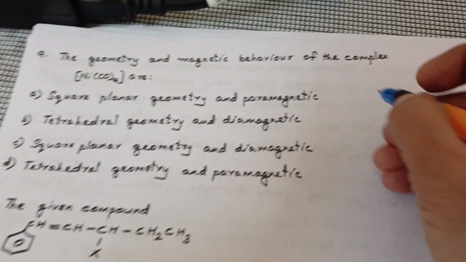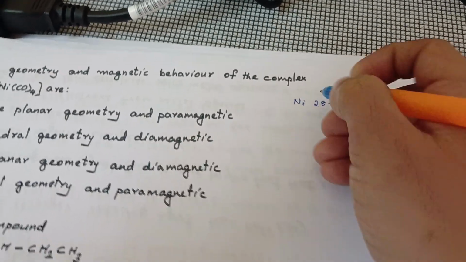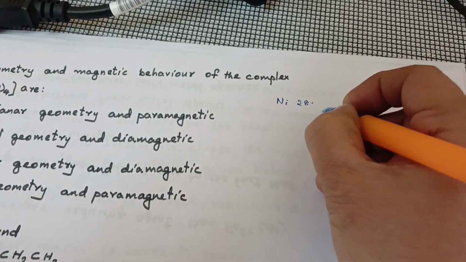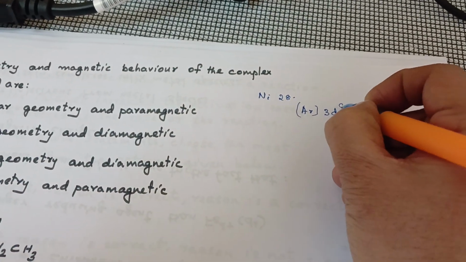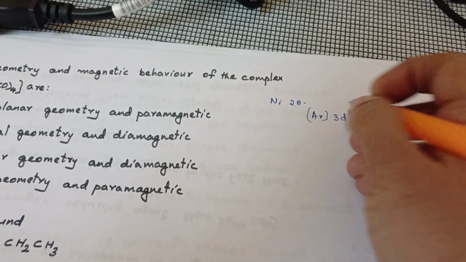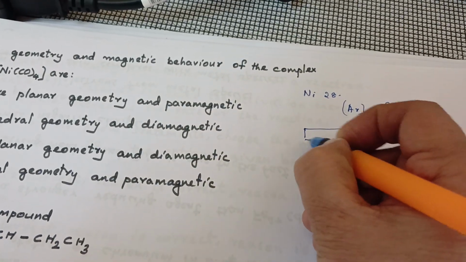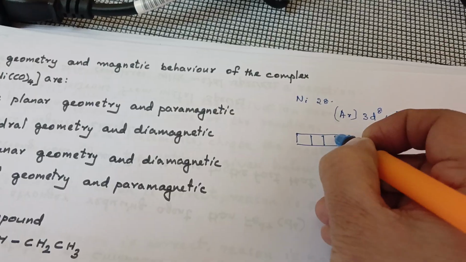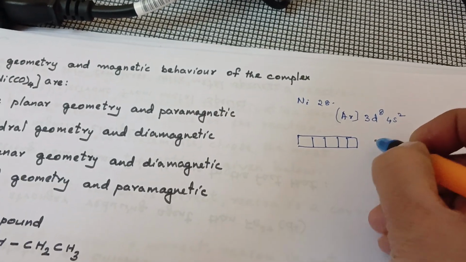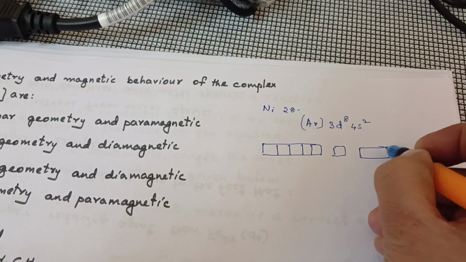Let us say nickel atomic number is 28 and its electronic configuration is argon 3d8 4s2, and we can see 4s and 4p also we will draw.